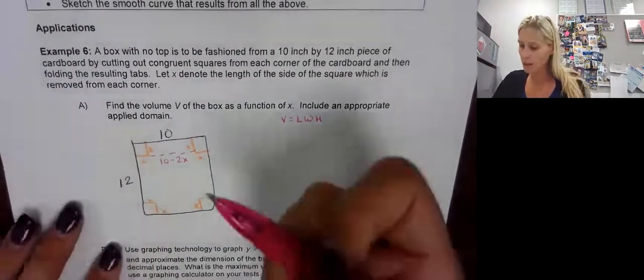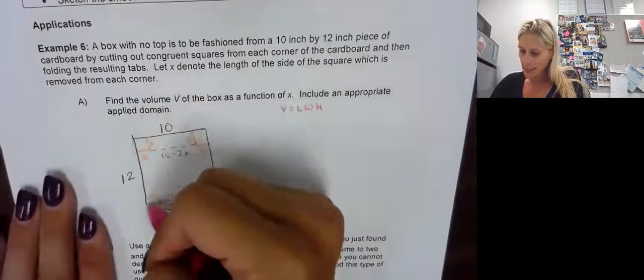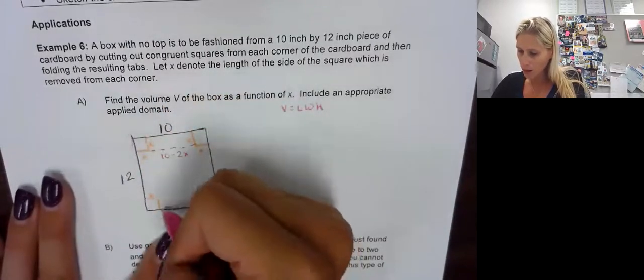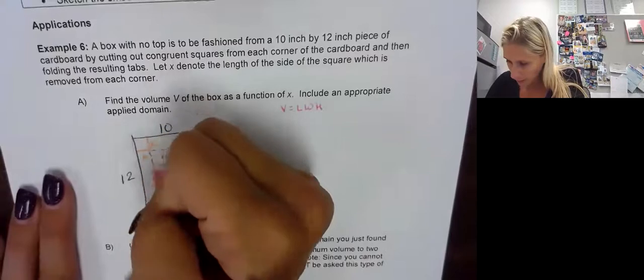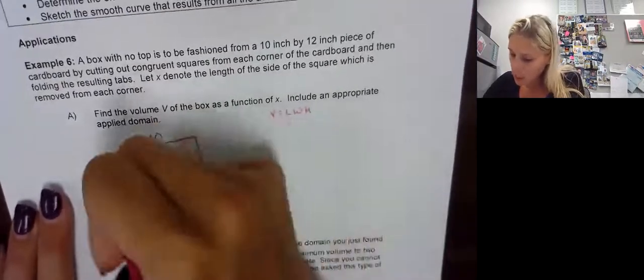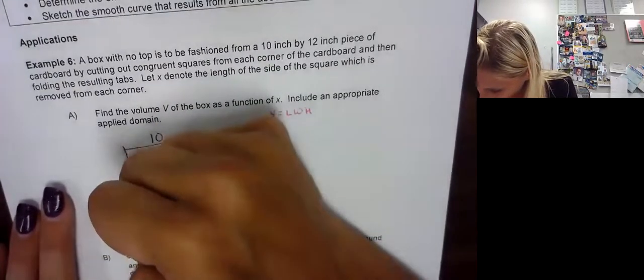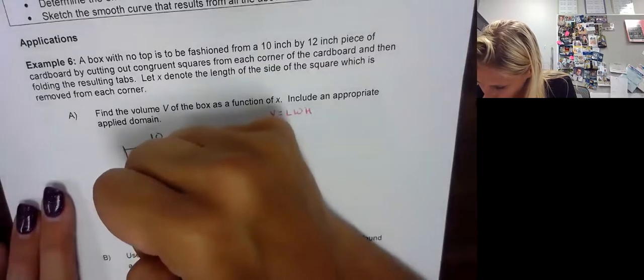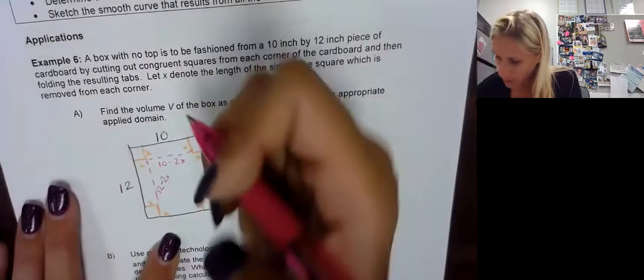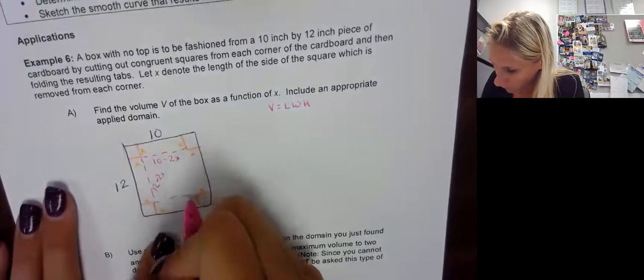Let's do that with the other side. This whole side is 12, but we're cutting out both X's there. So this length is actually 12 minus 2X. And that's what happens all the way around, right?